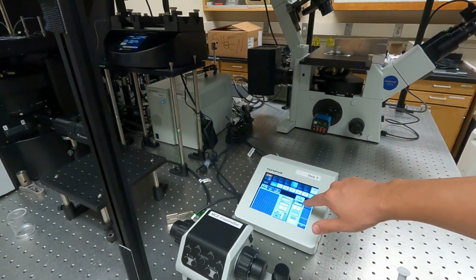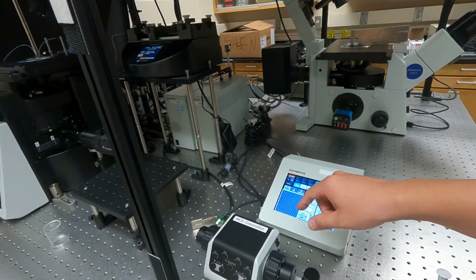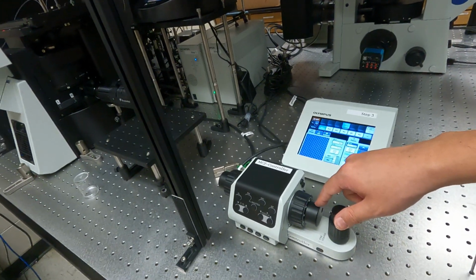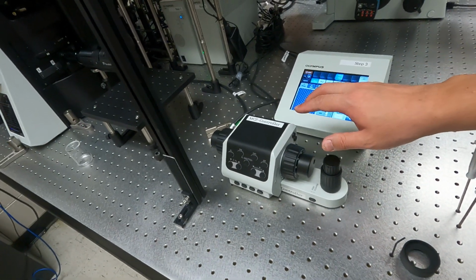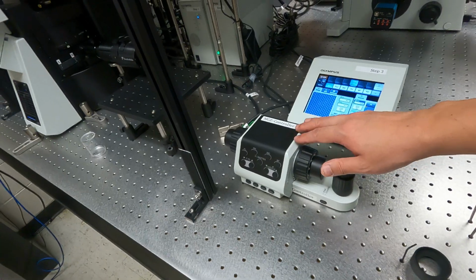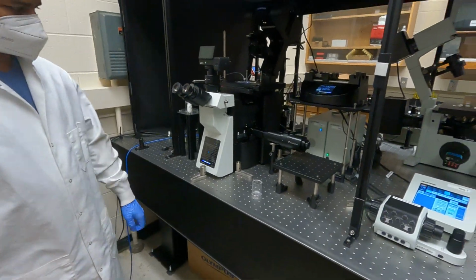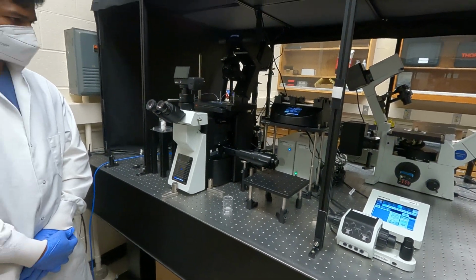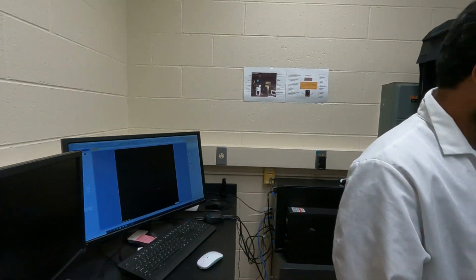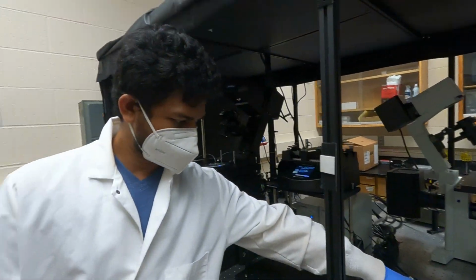So keep an eye on the Z value. If this number is too high, then you need to use the fine adjustment knob instead of the coarse adjustment knob to carefully adjust the focus, the focal plane. That's pretty much all we need to pay attention to before we move to the microscope control. I've already covered that.